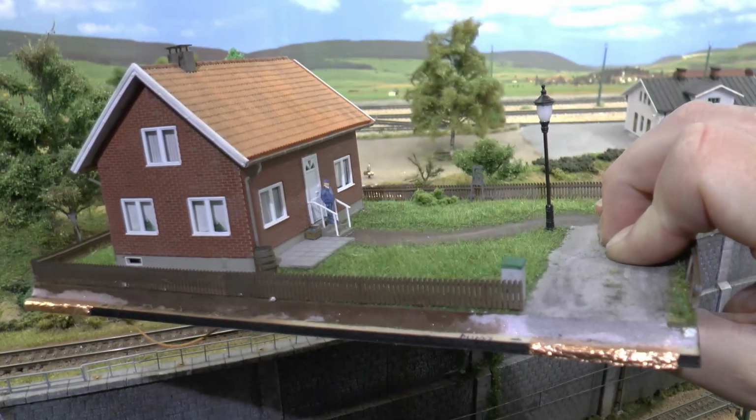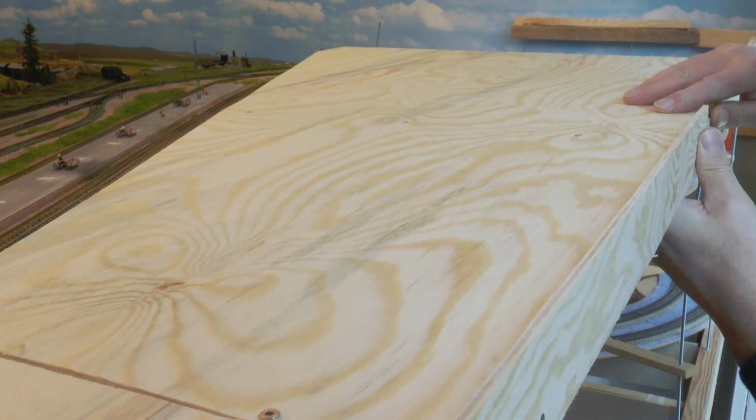This video explains how to create and interconnect replaceable landscape modules.